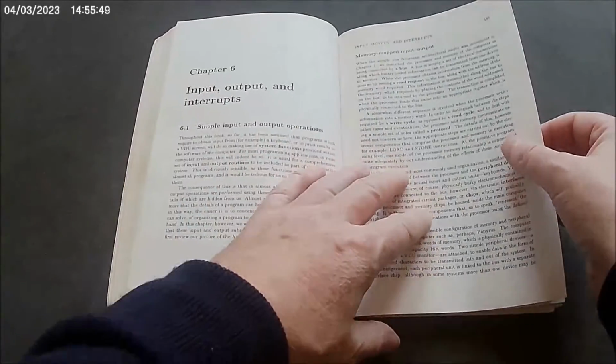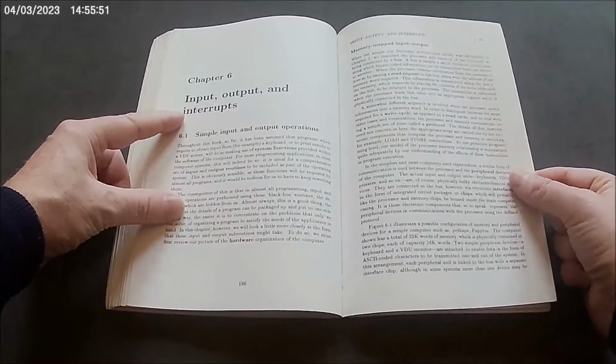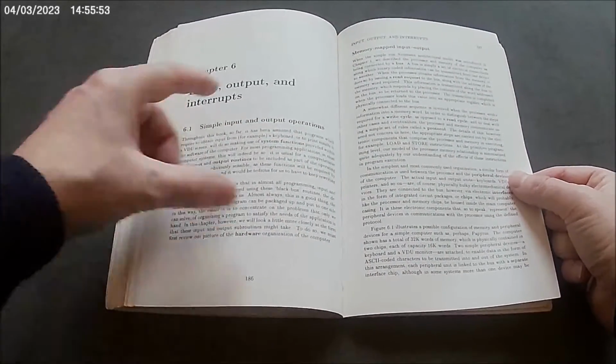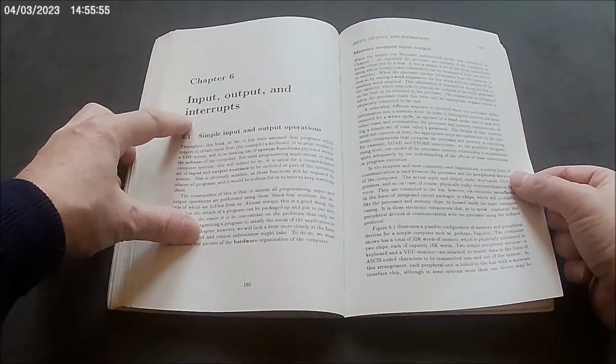Now the next section, I haven't covered an awful lot on it, but we'll have a little look through it. So input, output and interrupt.